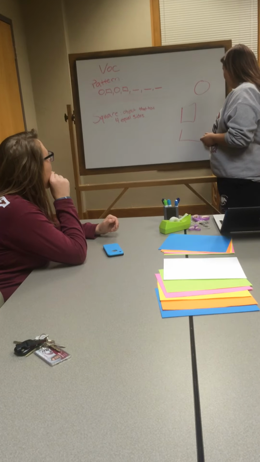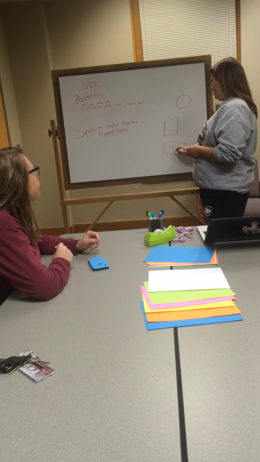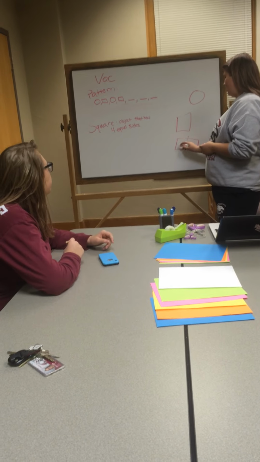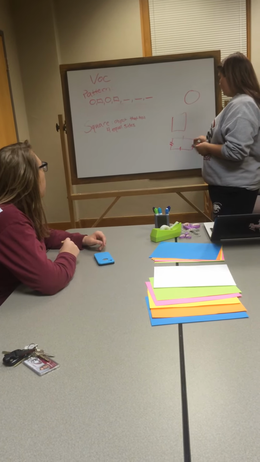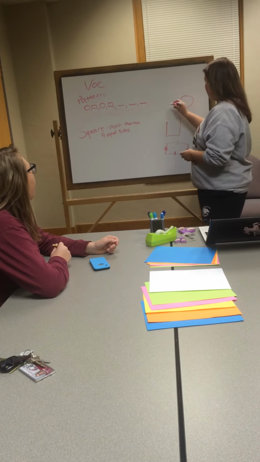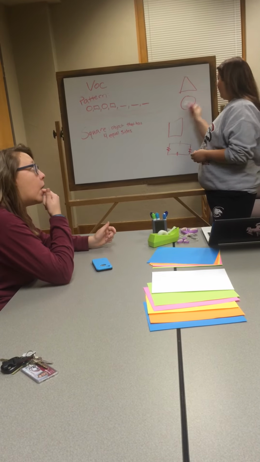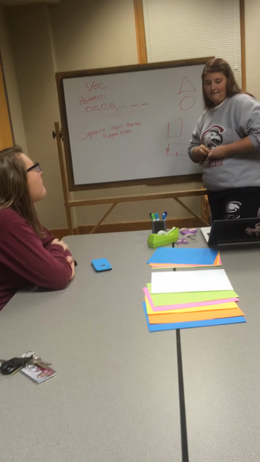Then we'll learn about rectangles. Well, it's like a square. But the two long sides are equal, and then the two shorter sides are equal. So not all four sides are equal like a square. Okay. And then later we will learn about a triangle. The pointy one. Oh, that's okay. That's the pointy one. Okay.